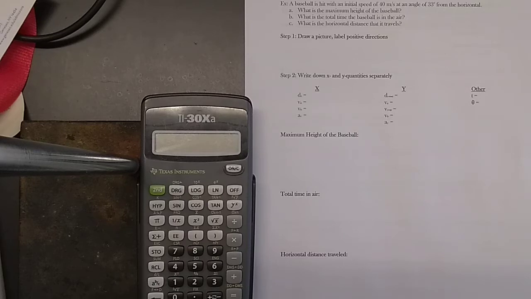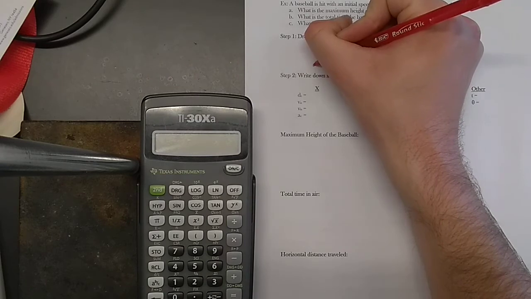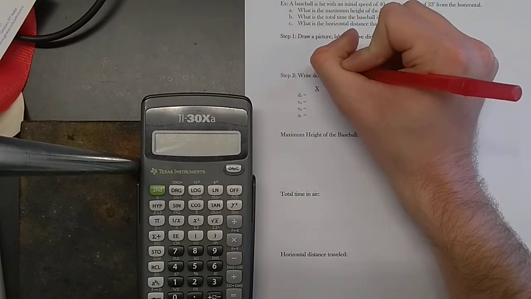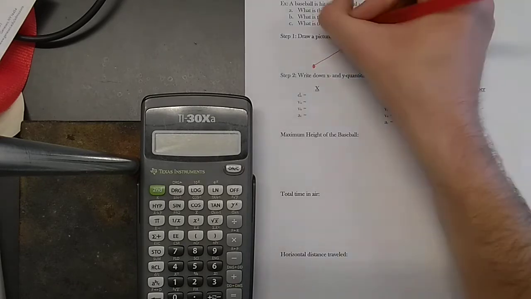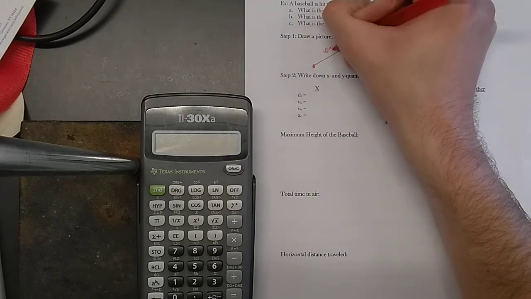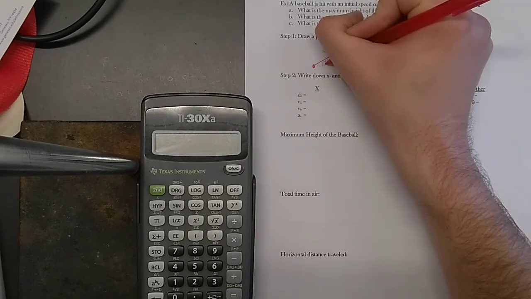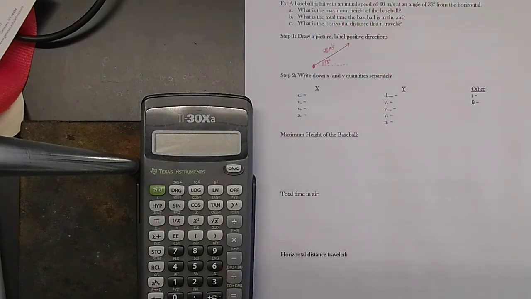Again, our first step is going to be to draw a picture and label the positive directions. So here's my picture. Let's say this is my baseball. Okay, right when it gets hit, it has an initial velocity of 40 meters per second, and that's at an angle of 33 degrees from the horizontal. This is a horizontal dotted line.